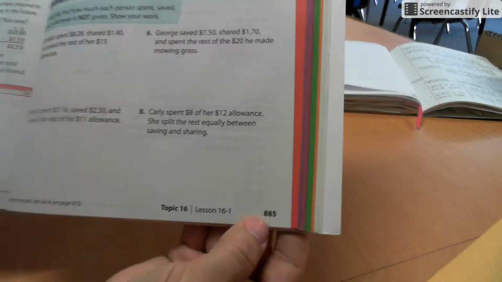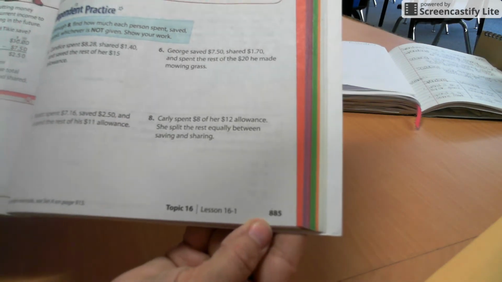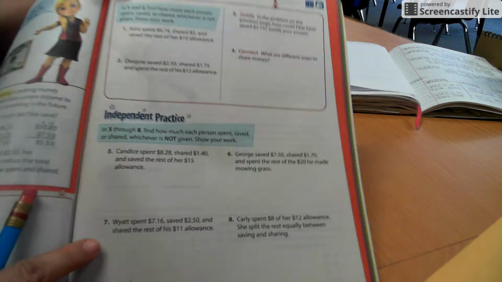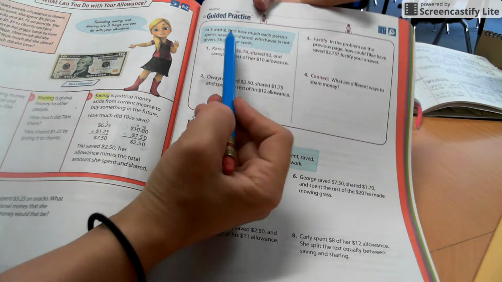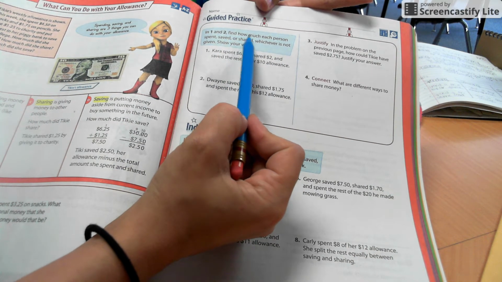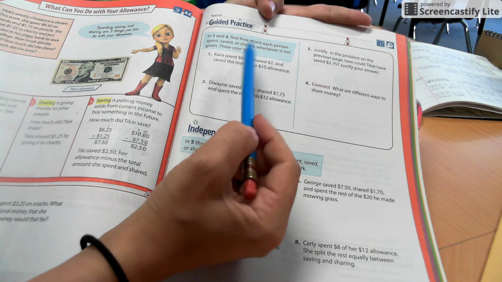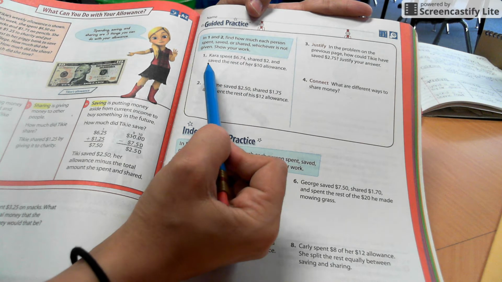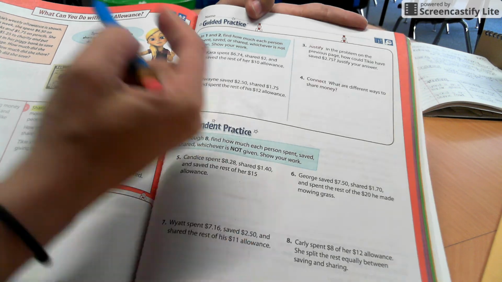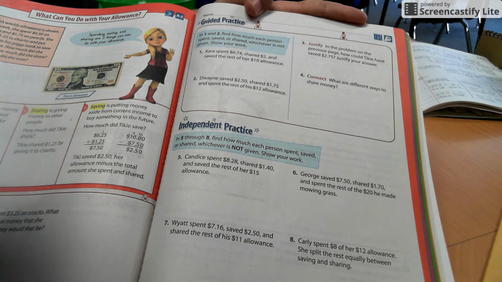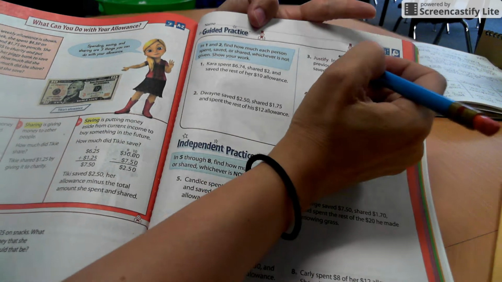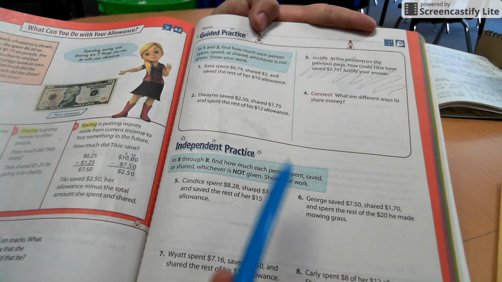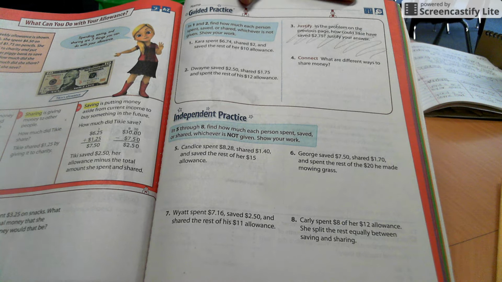All right, I want you to tear out page 885. So go ahead and pause and do that. And then what you're going to do is answer questions 1 through 8. So for 1 and 2, you're going to find out how much each person spent, saved, or shared, whichever is not given. So you're just going to read. Kara spent this much, shared this much, and saved the rest from her $10. So you're figuring out how much she saved on that one. Go ahead and cross out number 3. You are going to only do the front page, so up until 8.